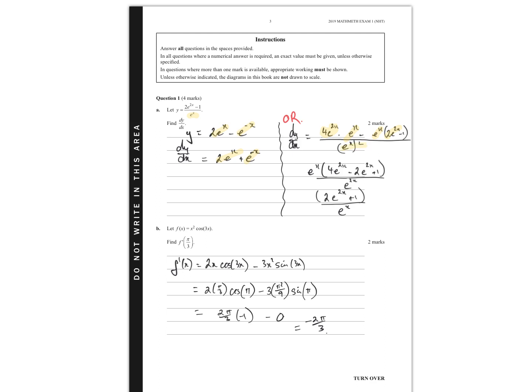So e to the x is a common term out the front of all of those. So I get 4e to the 2x. So I guess that e to the x and that e to the x are coming out the front. So it leaves me with the 4e to the 2x, this 4e to the 2x, and this 2e to the 2x minus 1. The minus sign is getting multiplied into both, so it becomes a plus 1. So that's the mistake you're going to make. 4e to the 2x minus 2e to the 2x just leaves me with a 2e to the 2x plus 1.